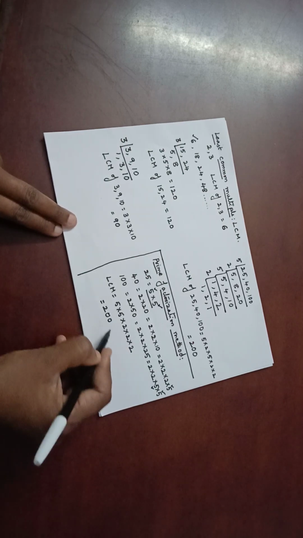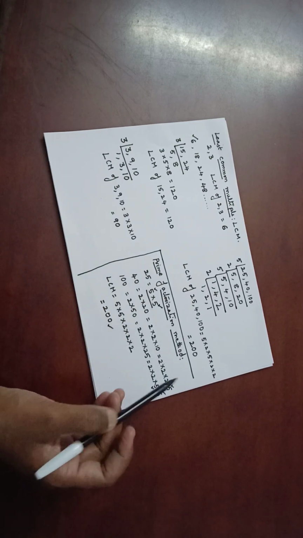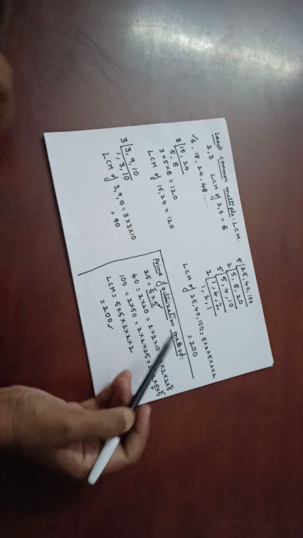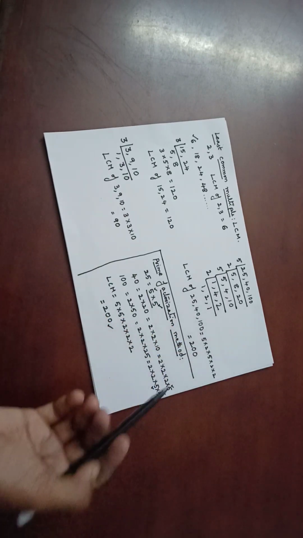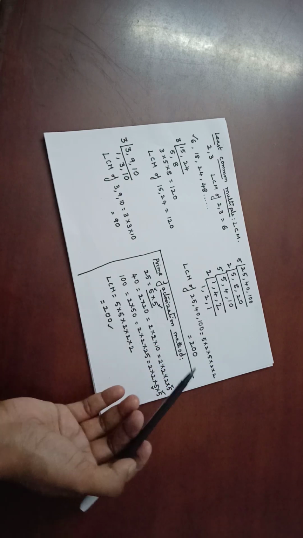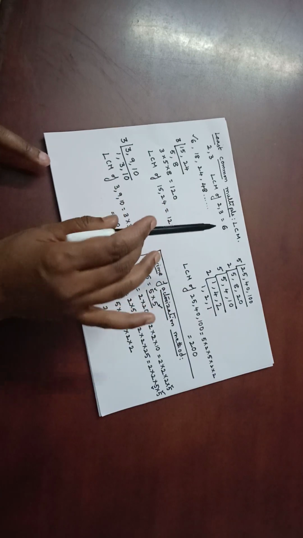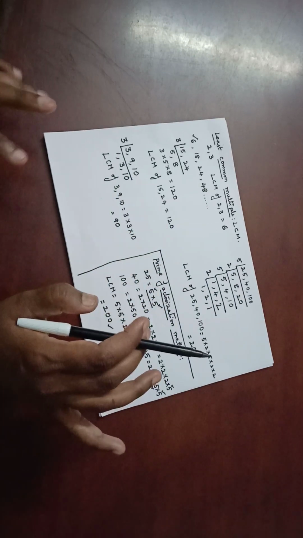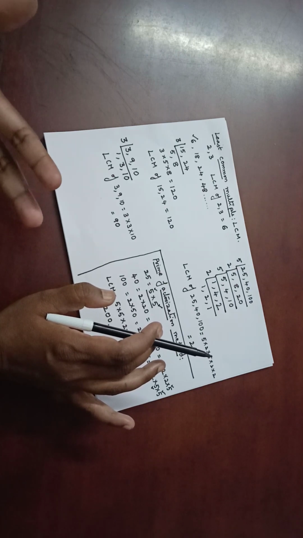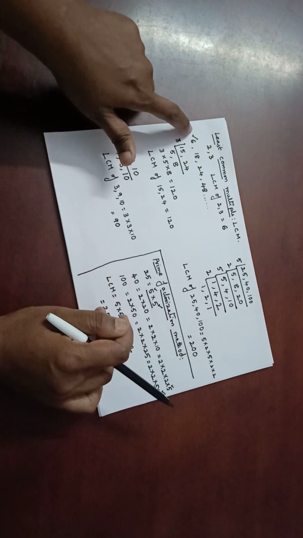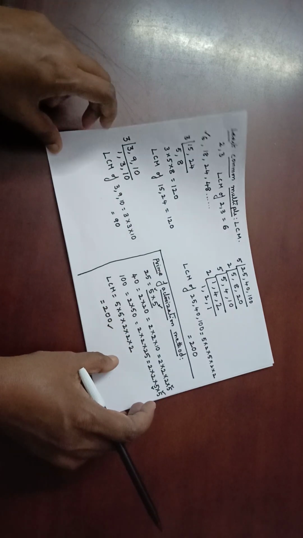This is the way of doing the prime factorization method. But comparing these two, this is the easiest one, because this is a short division. So this is the easiest one. Whatever is easy for you, that you can follow. So this is the way of finding LCM. LCM is least common multiple. Of all the multiples we have, we take the smallest one. So that is the meaning of LCM.